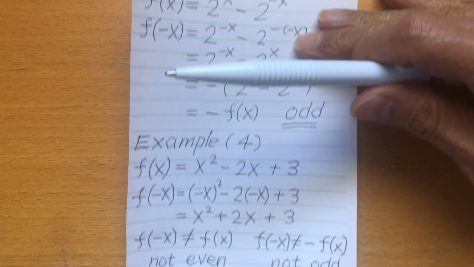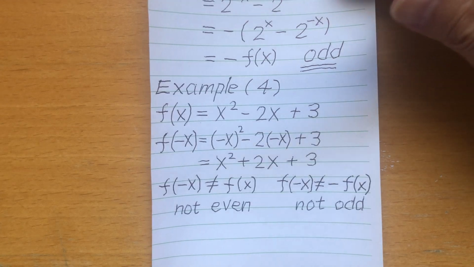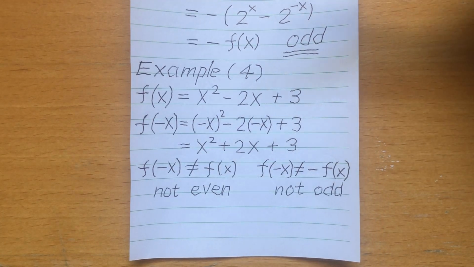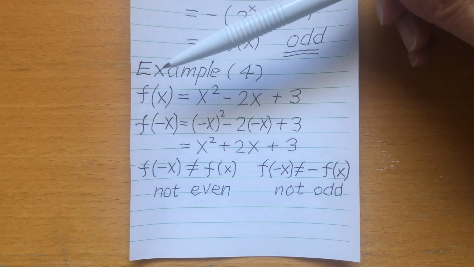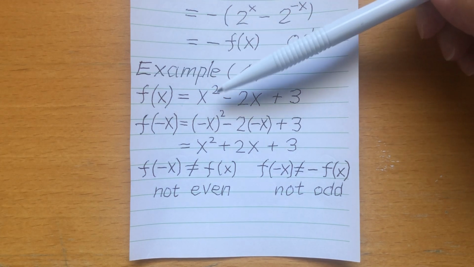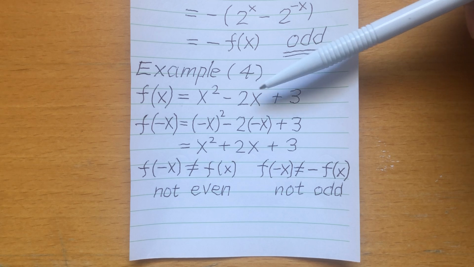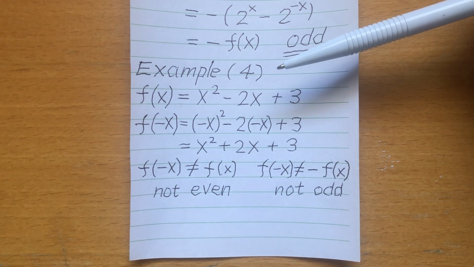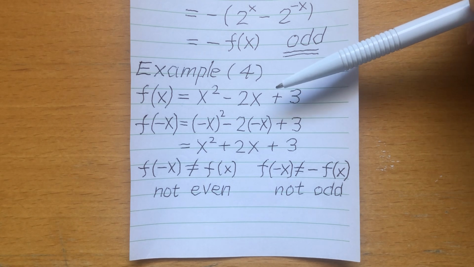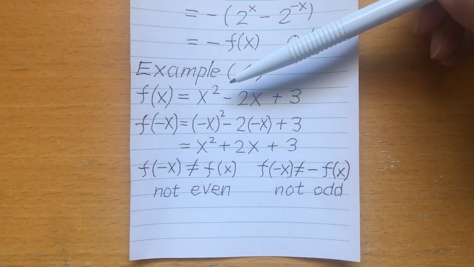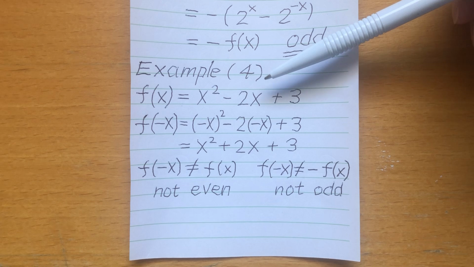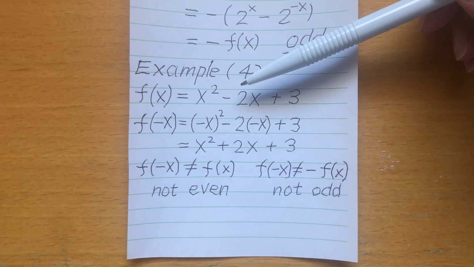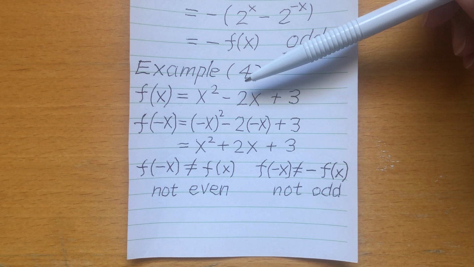Next example. f(x) is x squared minus 2x plus 3. This you can draw a graph because it's a quadratic function. To draw a graph of a quadratic function, you can have two methods.